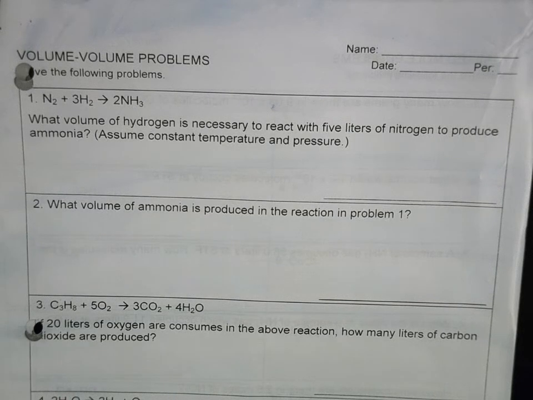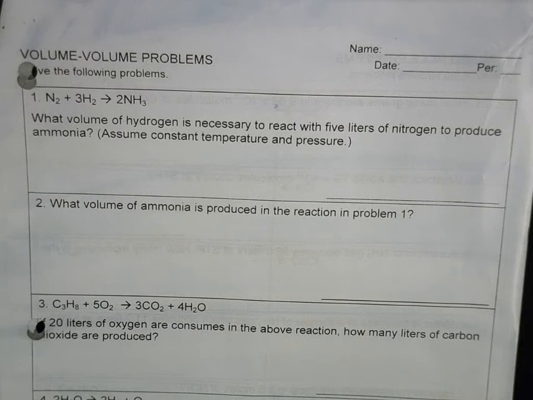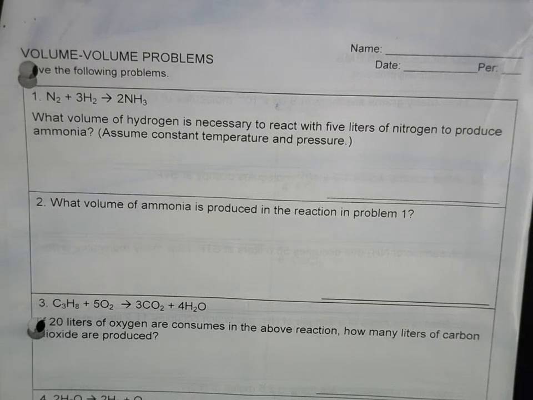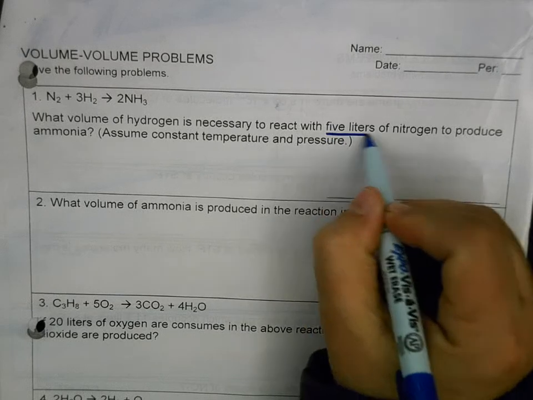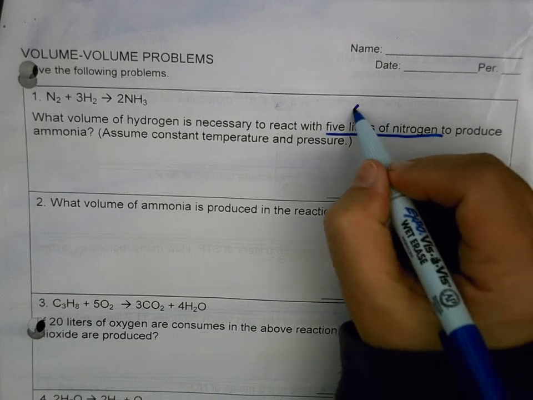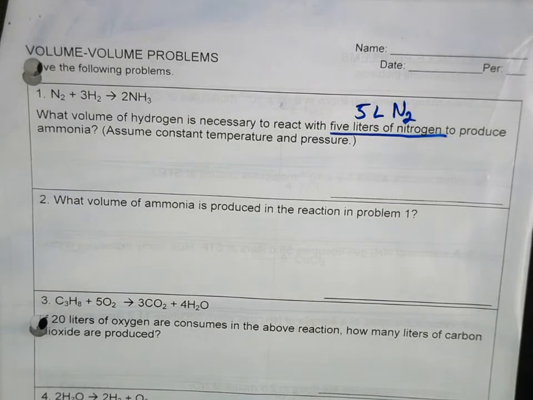On the volume side, we have a similar equation to what we just saw before. Nitrogen plus 3 hydrogen yields 2 ammonia. Problem number 1 says, what volume of hydrogen is necessary to react with 5 liters of nitrogen? The number isn't shown, but it is in word form, and it is 5 liters of nitrogen. So that's 5 liters of N2. Again, because nitrogen is one of the 7 diatomic molecules.